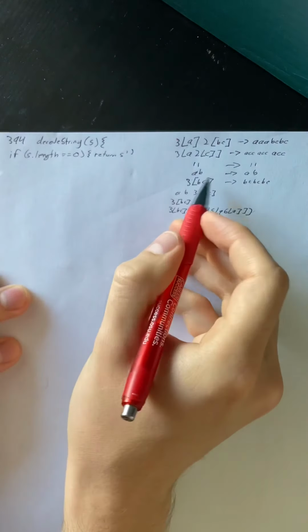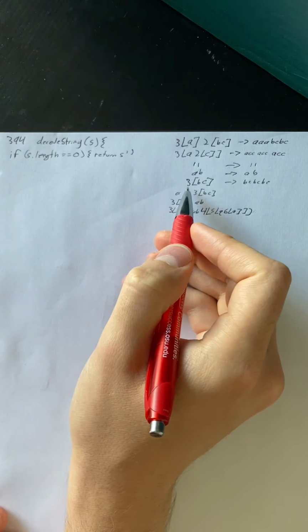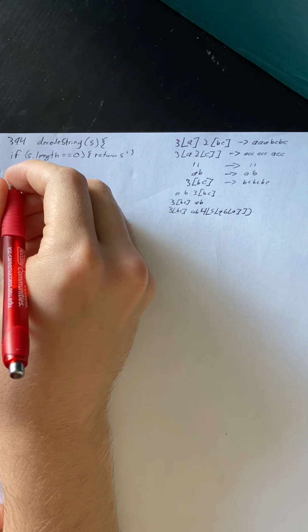Now we need to check, does it start with a letter, does it start with a number?